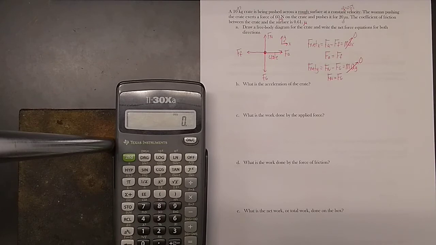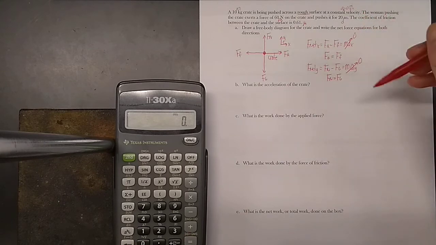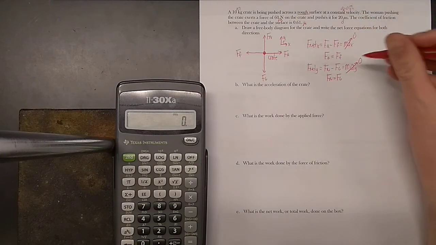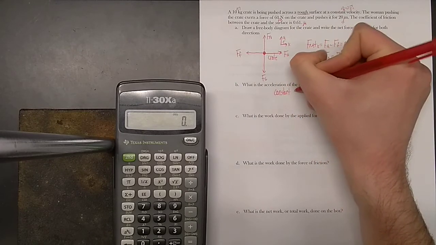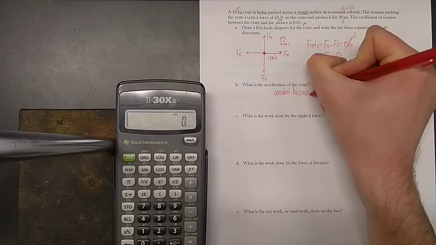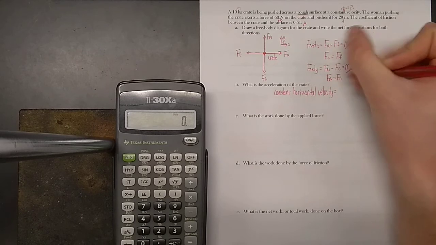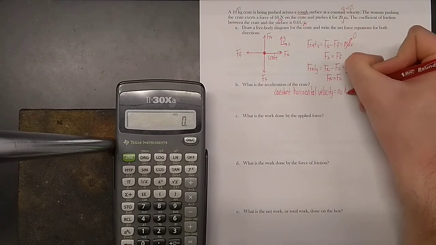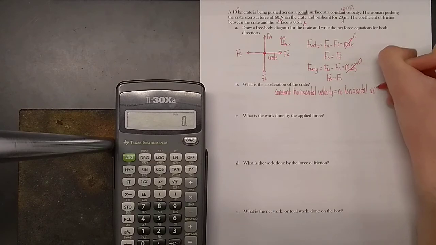What is the acceleration of the crate? We already said that it's moving at a constant velocity. It's also not starting to accelerate up or down. So, since we have constant horizontal velocity, that means no horizontal acceleration.